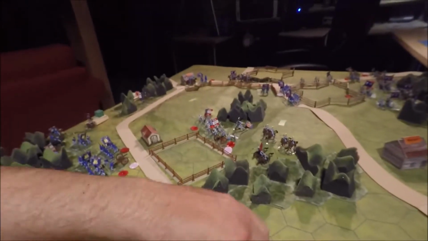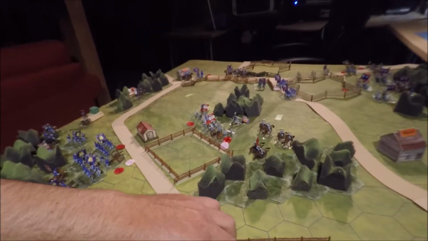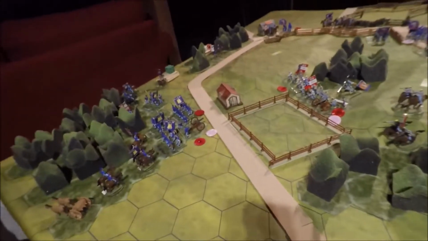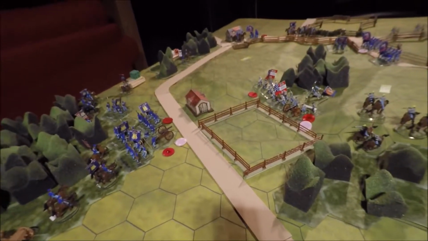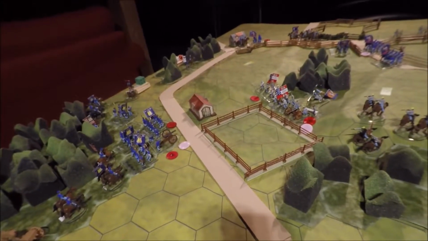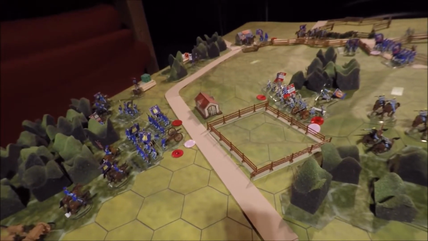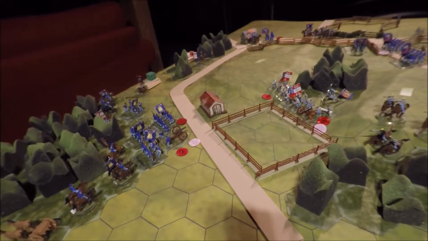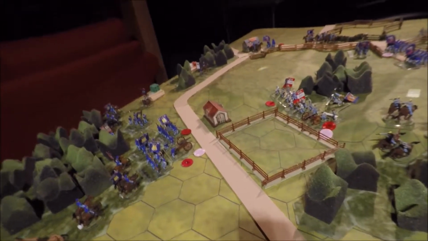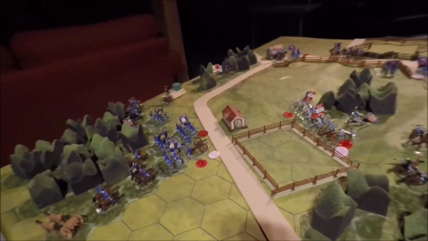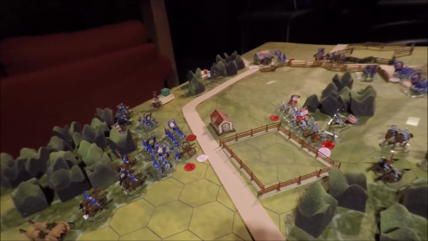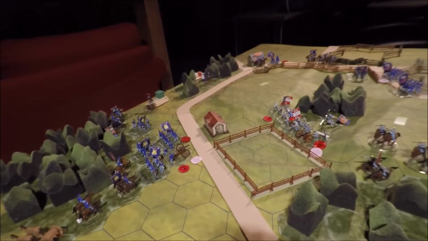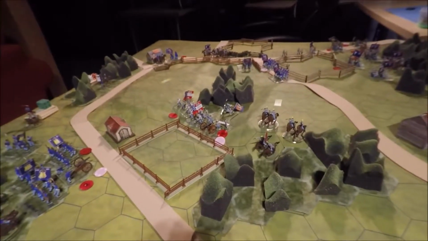And we haven't even done the activation sequence yet. So we'll have to see. These guys are going to advance into them. That's their orders. Let's roll for activation. 10-sided. Confederates first. 9. Union. 8. Confederates get first activation.